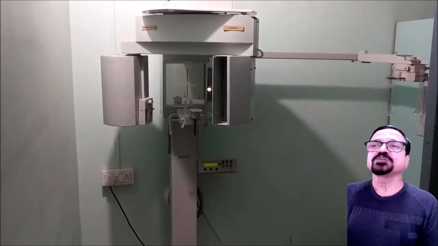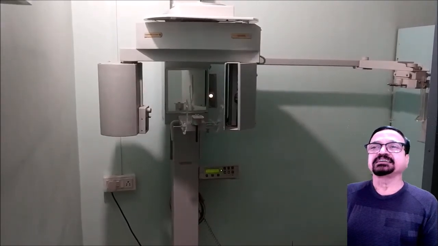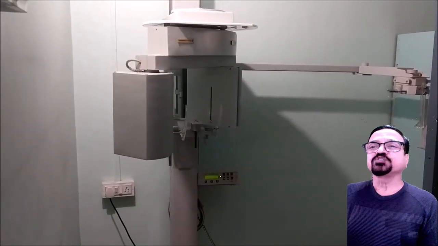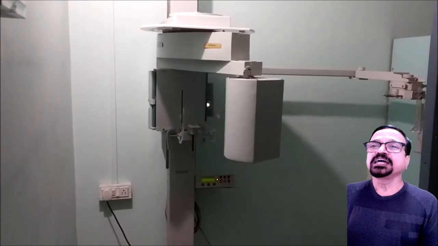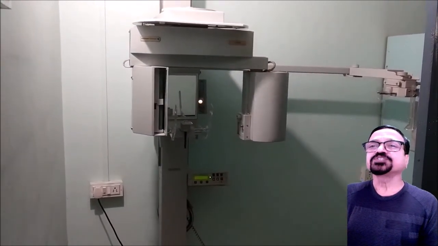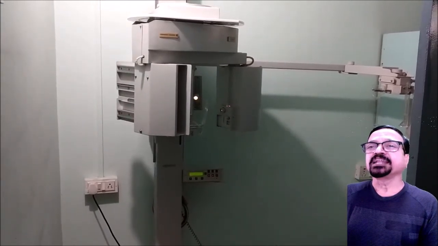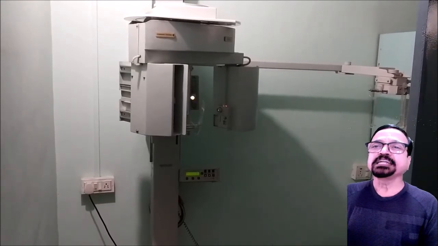So first the machine has gone to the 0 position, then the cassette has taken its place and the exposure has started. You can see the slit through which the exposure produced by the tube gets into the film, and while rotating it projects on the mandible and you will get a full view of the mandible. There is over correction from either side so that a full view of the mandible is achieved.